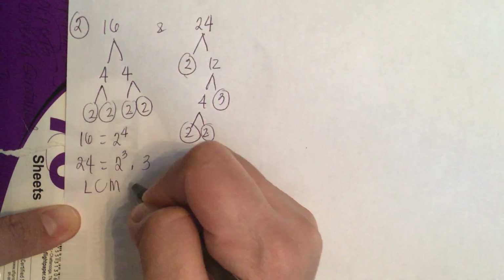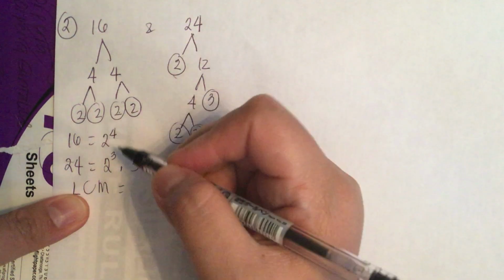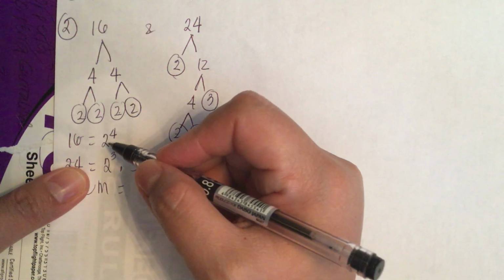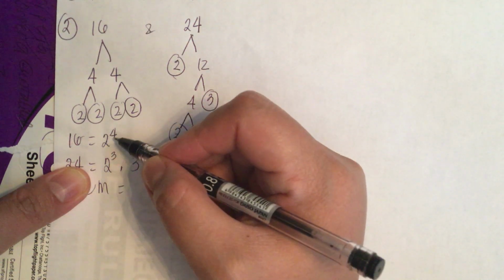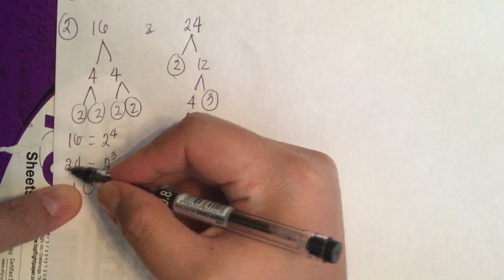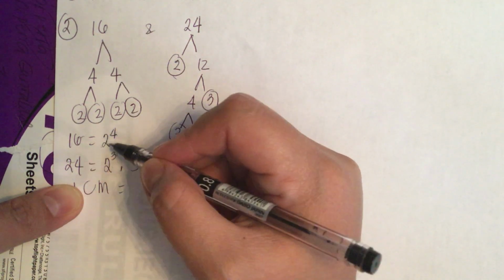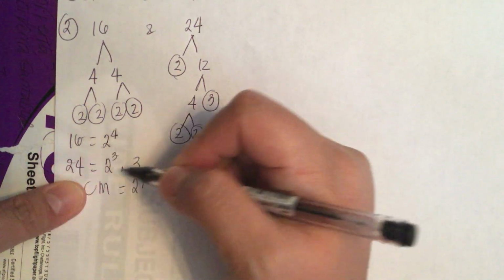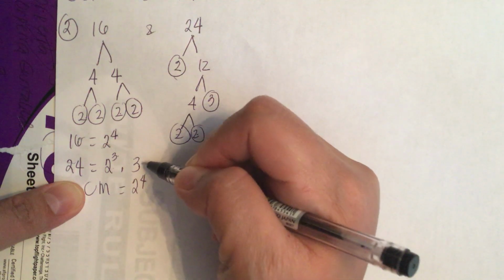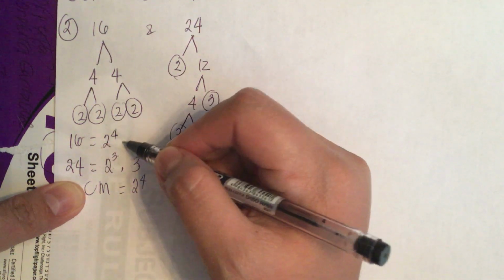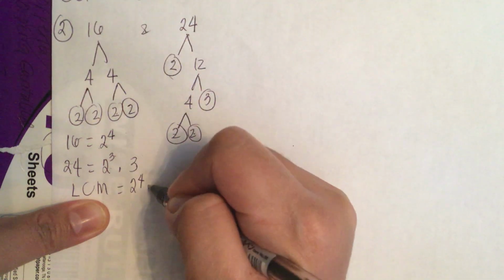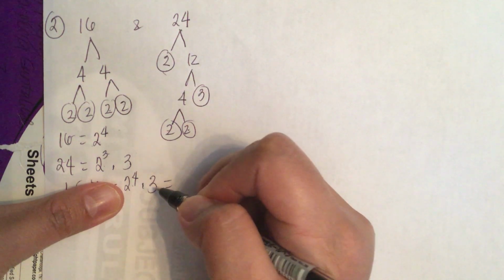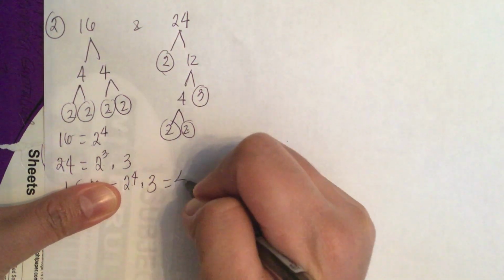Now the LCM is the highest occurrence in both of these numbers, 16 and 24. In 16, the 2 occurred 4 times, and in 24, 2 occurred 3 times, so we take the 2 to the 4th. In 24, 3 occurred 1 time, and in 16 there are no 3's, so we take the 3. So 2 to the 4th times 3 is equal to 48.